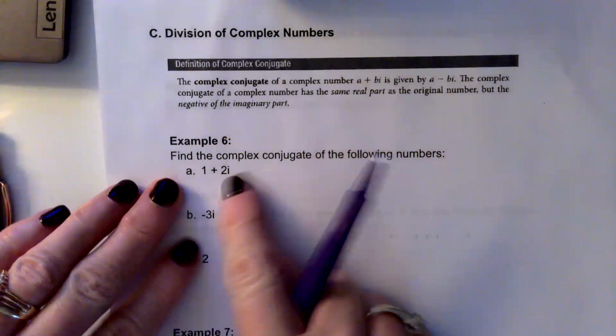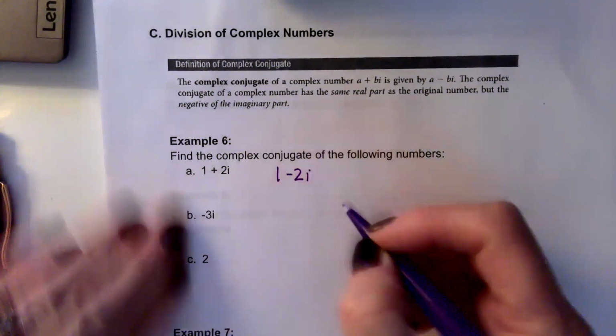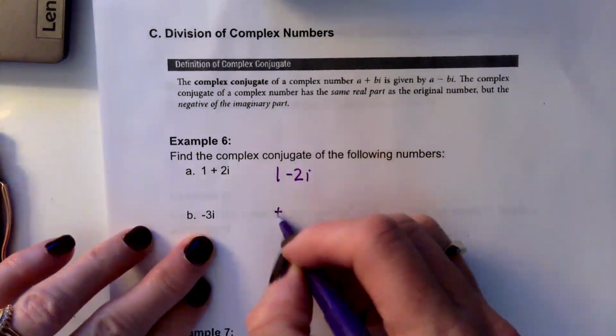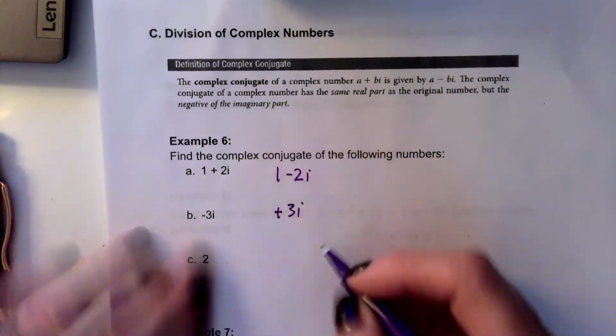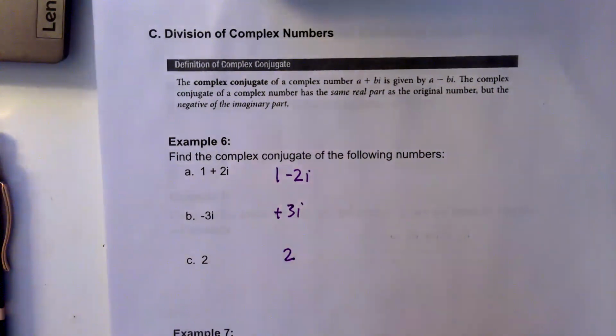So it says find the complex conjugate of the following numbers. So this will just be 1 minus 2i. And this will just be plus 3i, and that will just be 2 because there's no imaginary part.